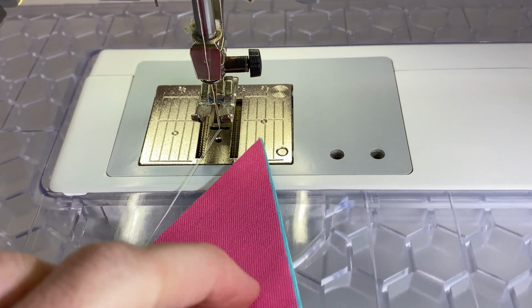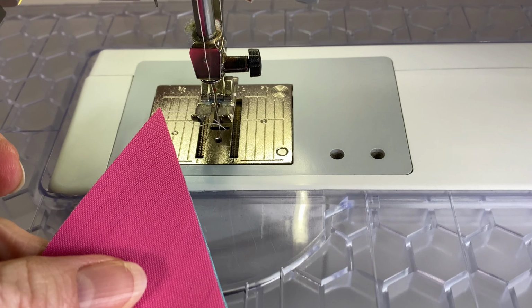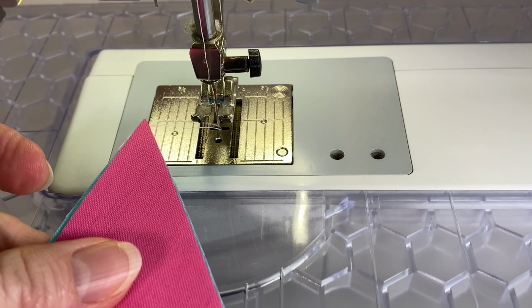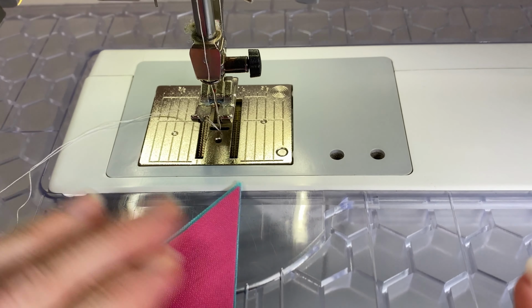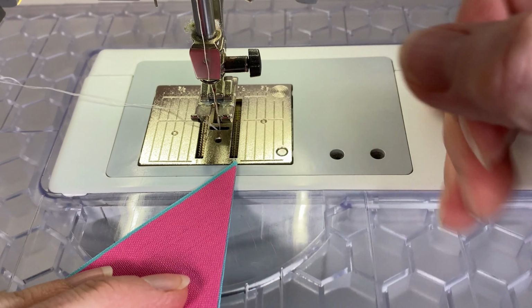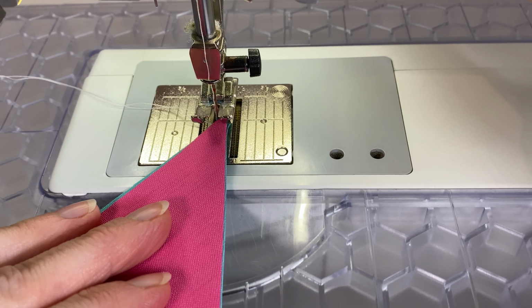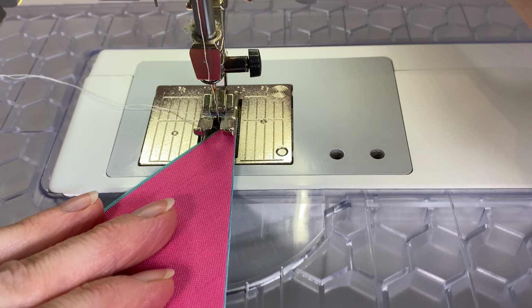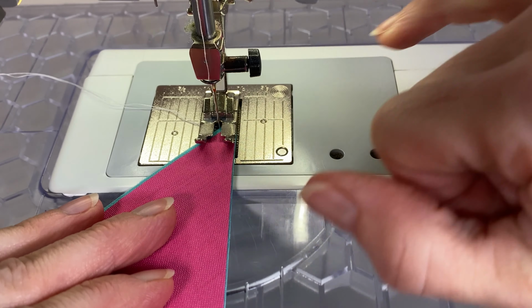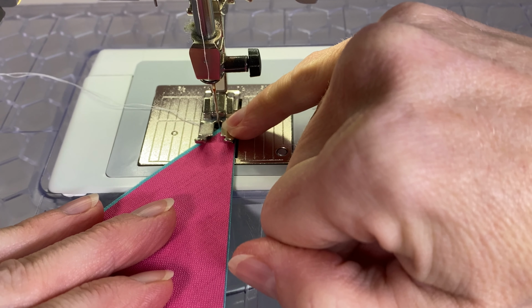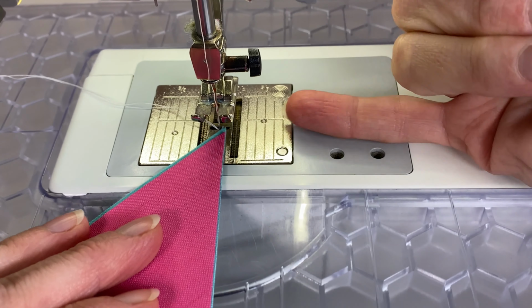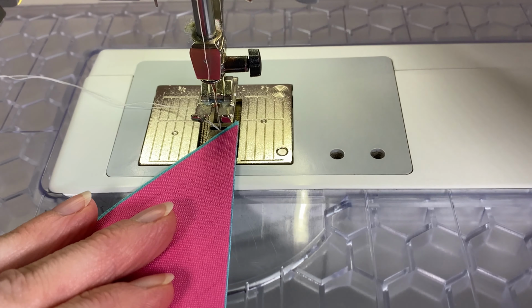Unlike our shortcut half square triangles, with these, we're sewing existing triangles. So I want you to think through what happens to this point under the needle. I've got my needle down, and I'm going to place the edge of my fabric up against the presser foot. Can you see that the needle then is up against the edge of the fabric, but not at the point? We're not sewing the tip.